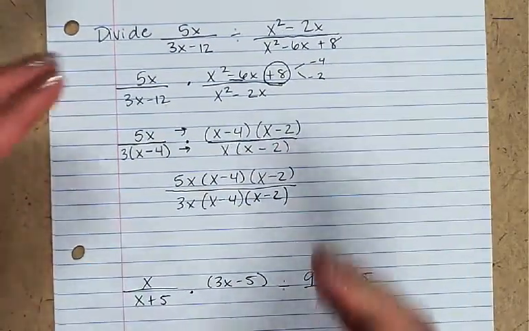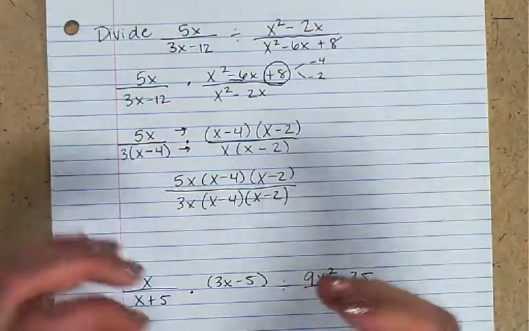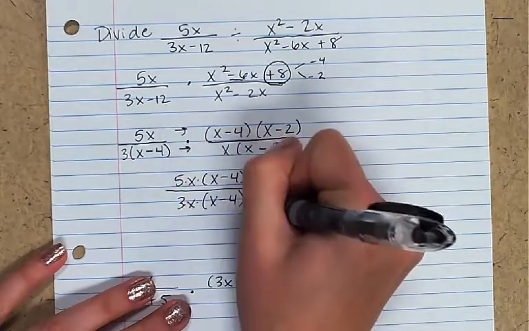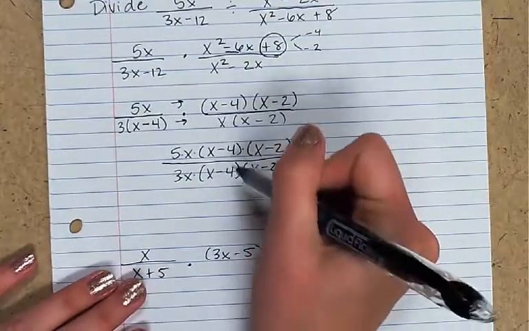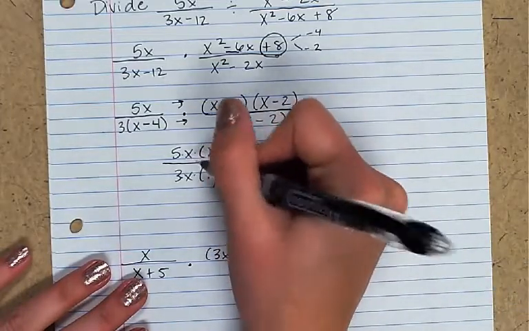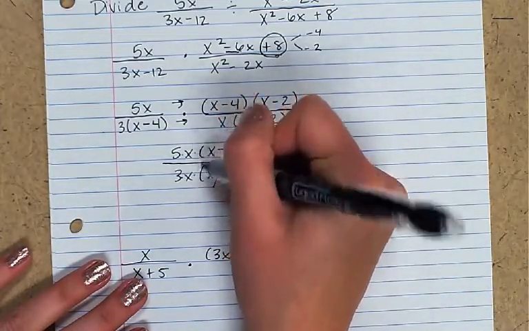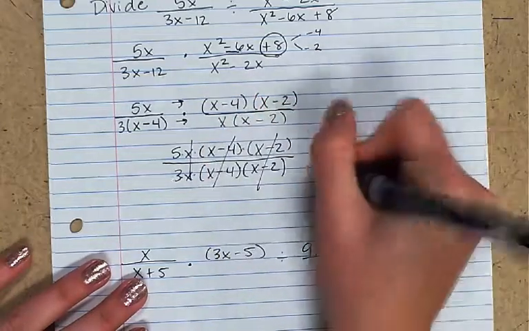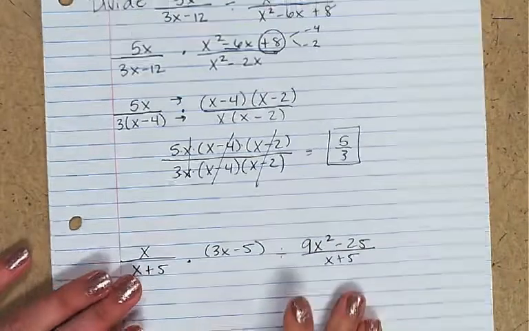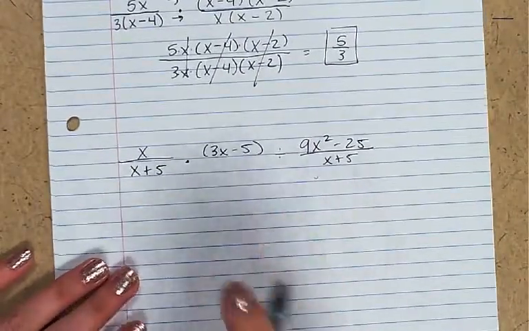Okay, so if we have the same factors on top and bottom, they can cancel out because everything here is being multiplied. 3 times x minus 4 times x minus 2. So we have x minus 4s on top and bottom, x minus 2s on top and bottom, and we actually have plain old x's on top and bottom. And so all that we're left with here is 5/3. All right, last one.